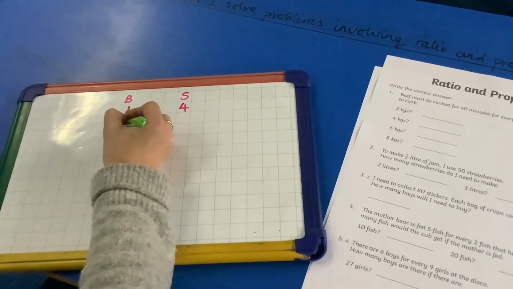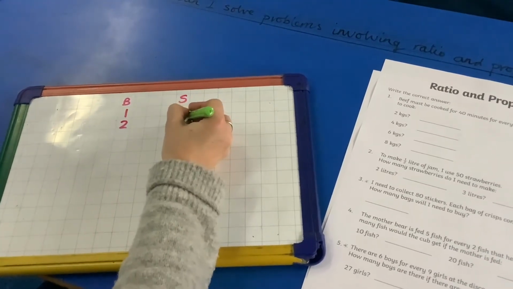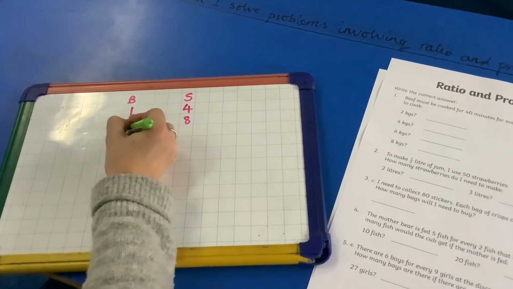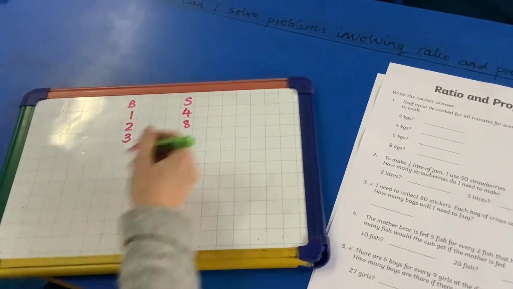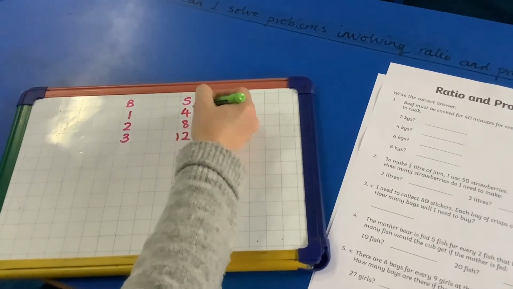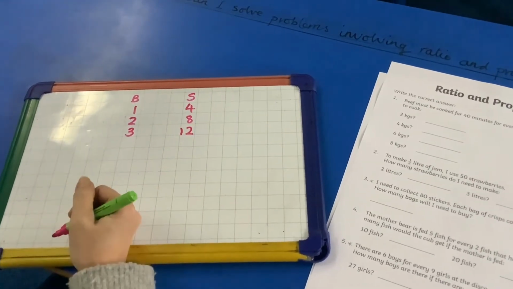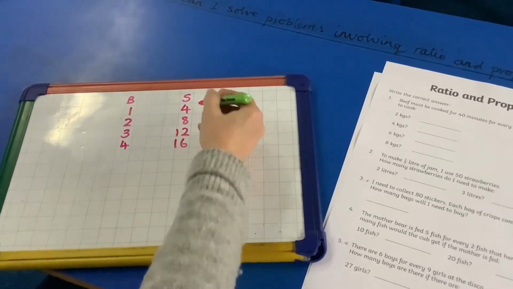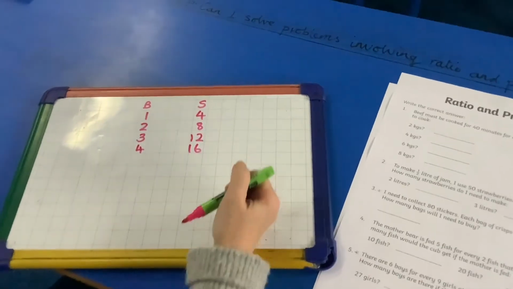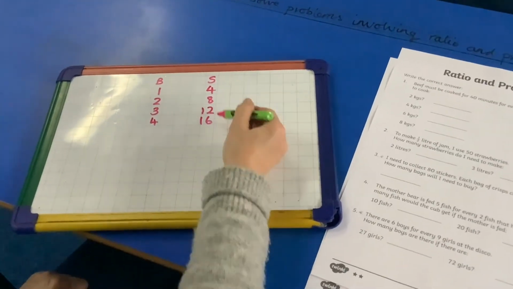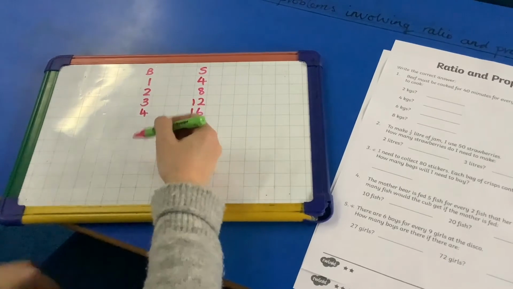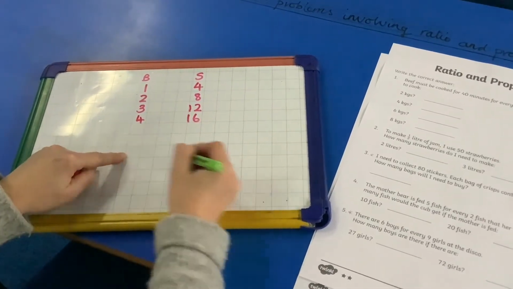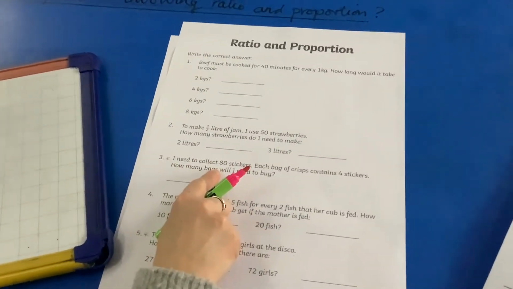So if I had 2 bags, well then I'd have 8 stickers. And if I had 3 bags, I would have 12 stickers. Each time I'm getting 4 more stickers with every bag, aren't I? So 4 bags would be 16. These are all numbers from my 4 times table, aren't they? They're all multiples of 4. Now I could just carry that list on. It would take quite a long time to get down to 80 stickers. I'm just going to see if I can do a big jump.